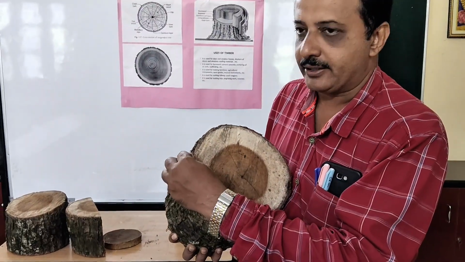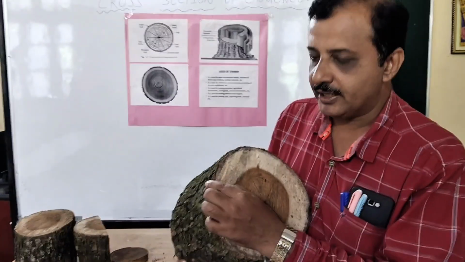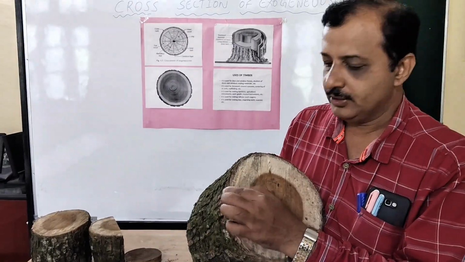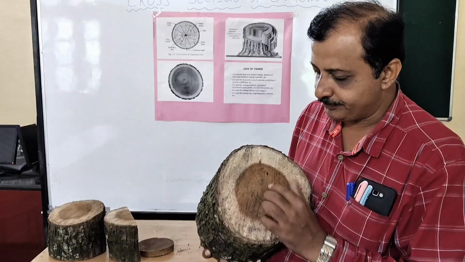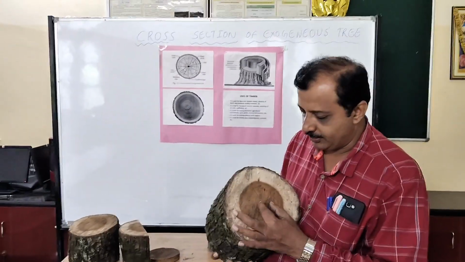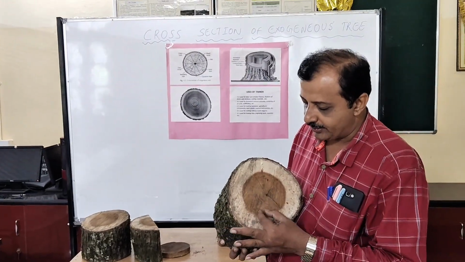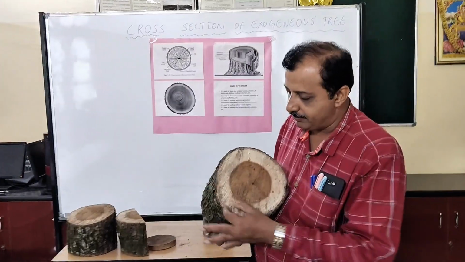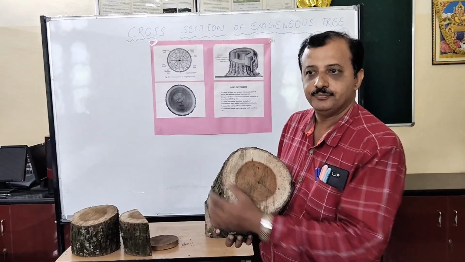And next we have the bark. We have two portions of the bark. One is called inner bark, the other one is outer bark. This is about the cross section of timber. One is the pith. These are the annular rings surrounding the pith. The innermost portion we call heartwood. The outermost portion we call sapwood. We have the cambium layer, inner bark and outer bark.